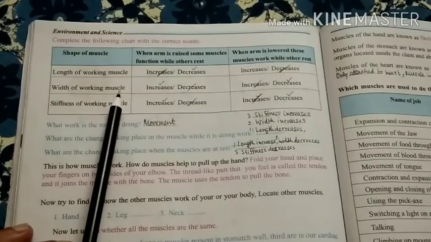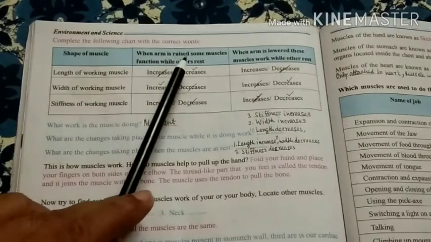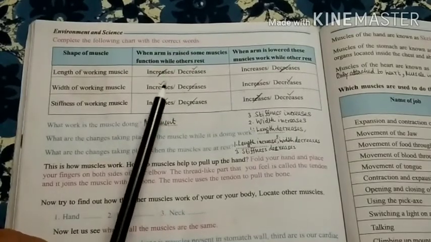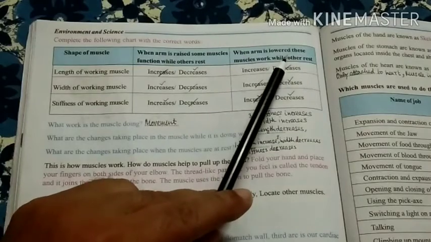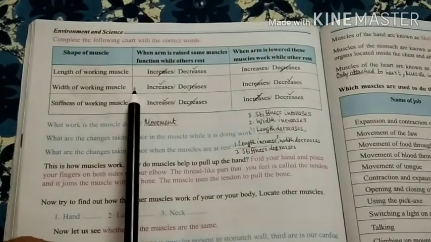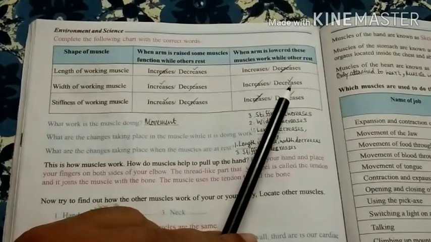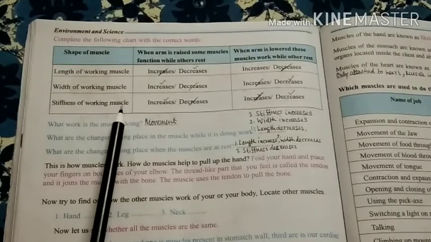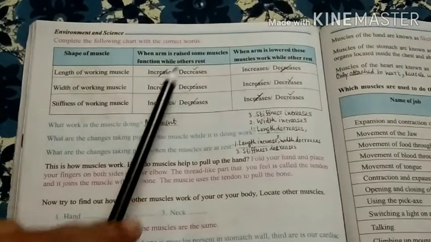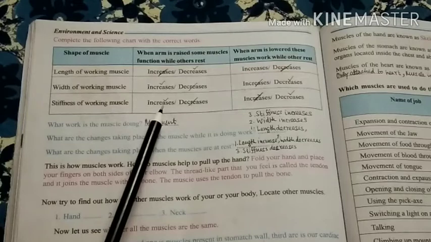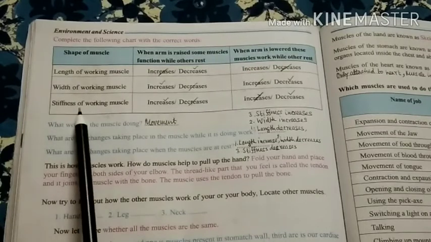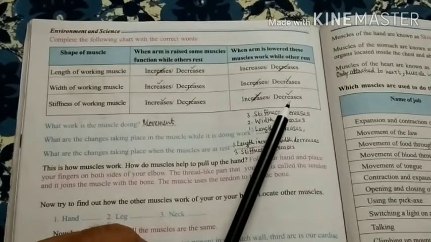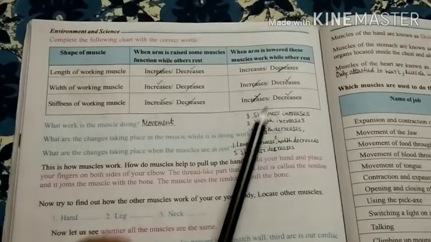Width of working muscle, when the arm is raised, width increases, and when the arm is lowered, width of the working muscle decreases. Stiffness of working muscle, when the arm is raised, is increased, and when the arm is lowered, it decreases.